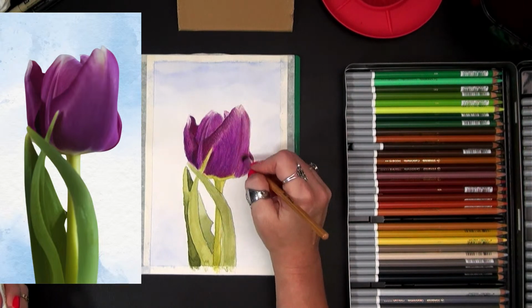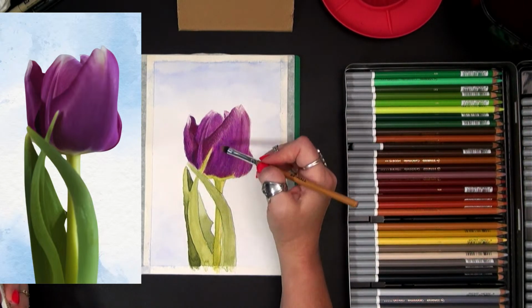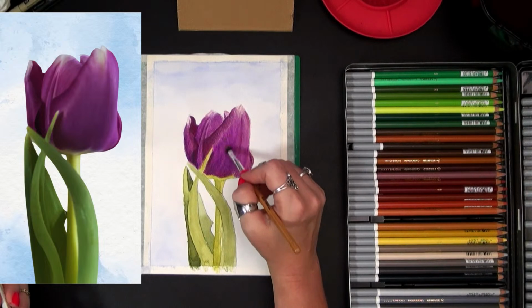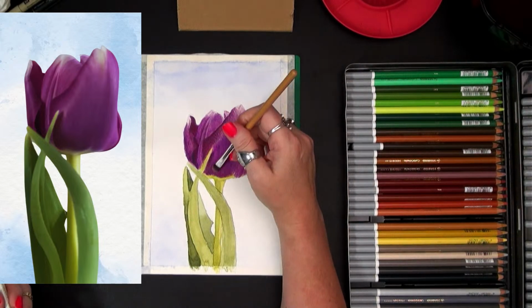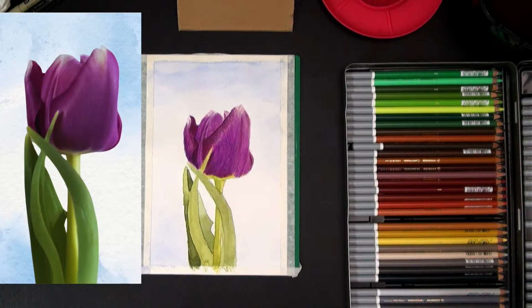And I'm sure with more layers, some of this would smooth away and not look so veiny, but I don't mind it. I don't know what you guys think, but I don't mind.